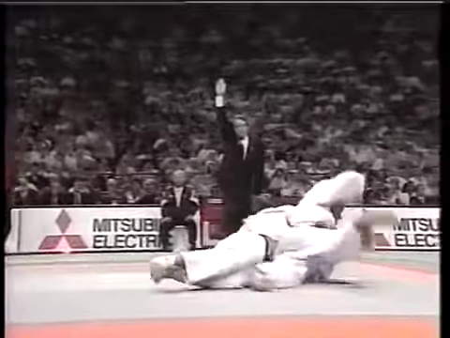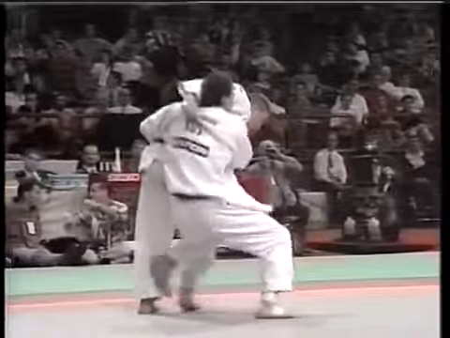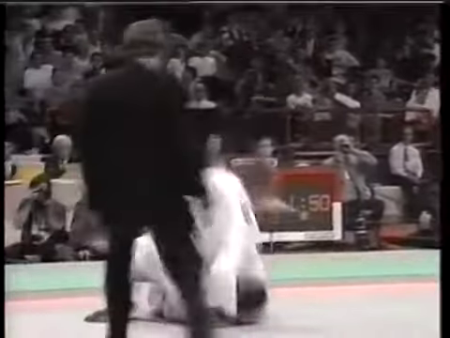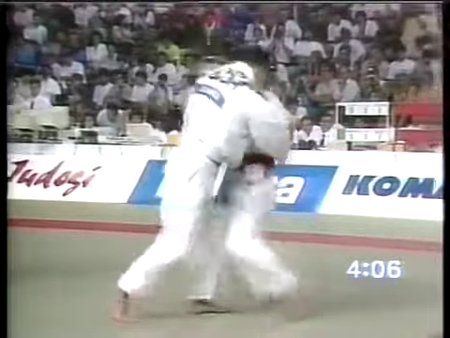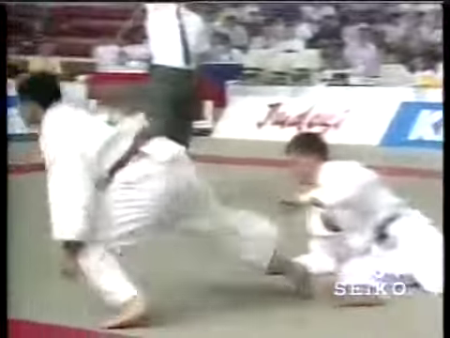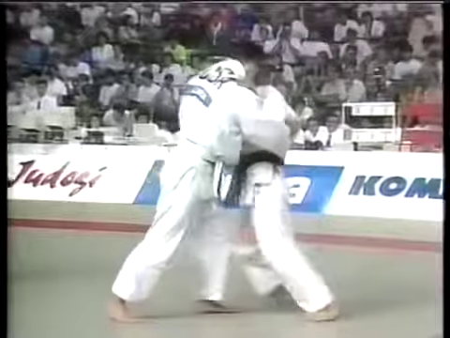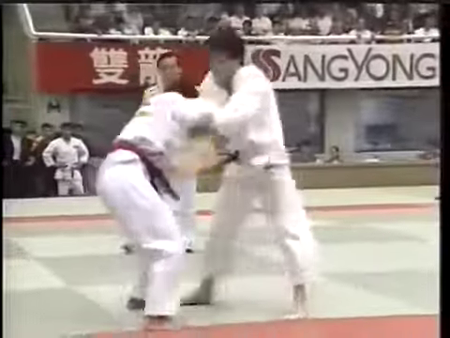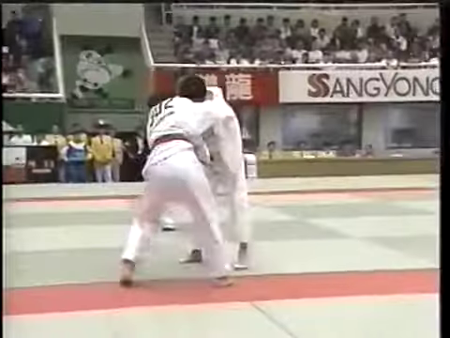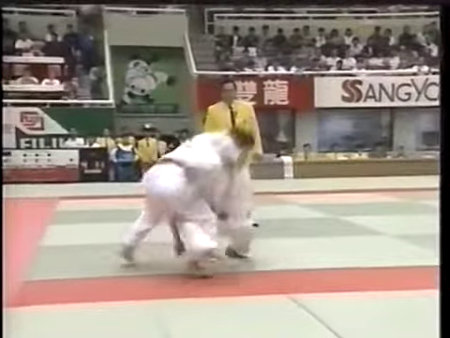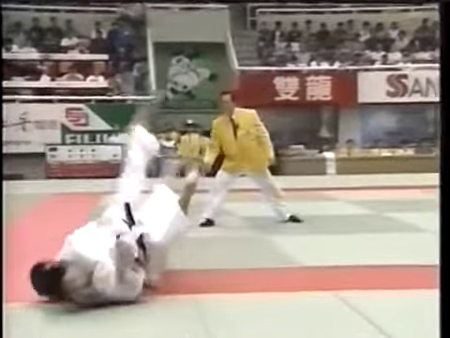He countered his opponent's uranage with a kouchigari. Japan's Okada has a distinctive style of kouchigari, using his heel to reap his opponent's foot. The IJF name for this particular kouchigari is kouchi makikomi.